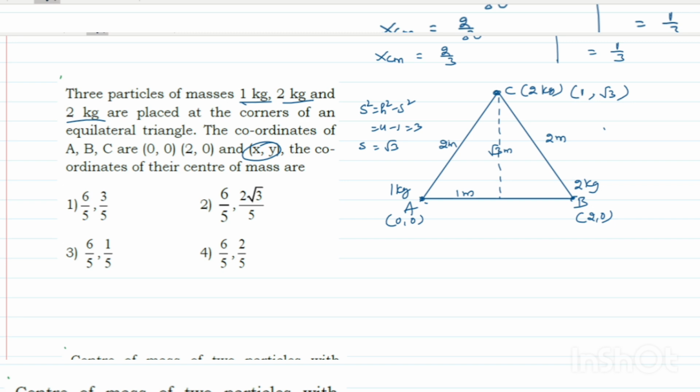Now let us assume that this is x1, y1, this is x2, y2, and this is x3, y3. Now just take the coordinates of the center of mass. XCM will be equal to M1 x1 plus M2 x2 plus M3 x3 by M1 plus M2 plus M3.